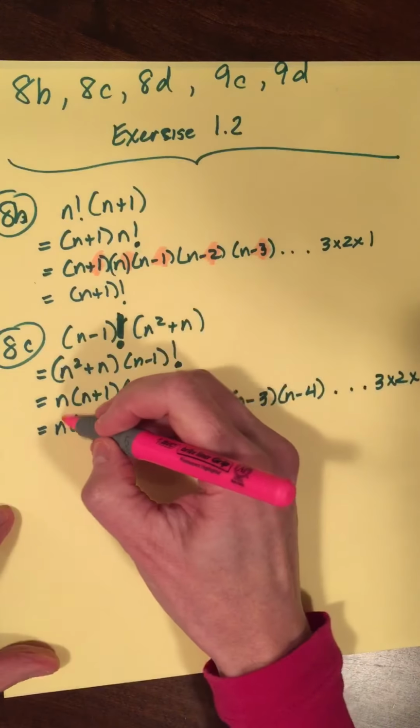Let me take a look at that. 1, 0, minus 1, minus 2, minus 3, minus 4. Way better. The numbers are decreasing by 1. So my simplified answer is going to be n plus 1 factorial. Beautiful.